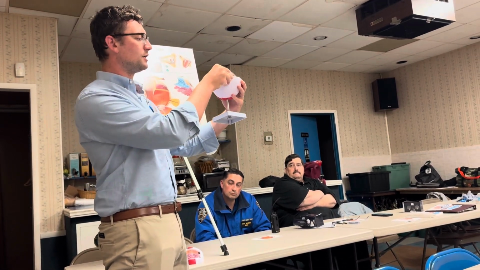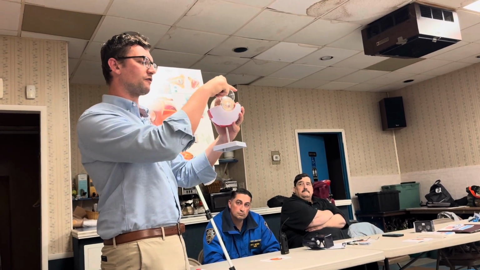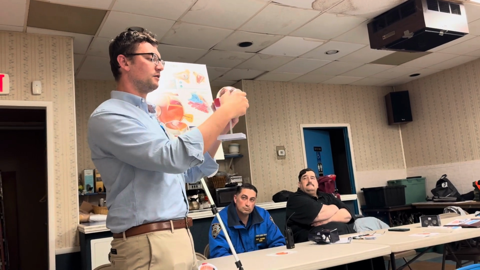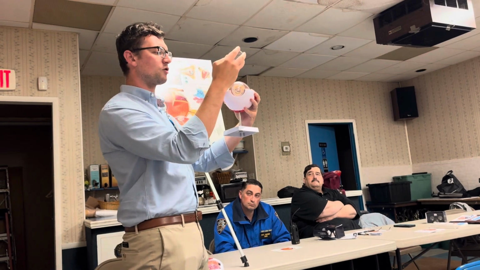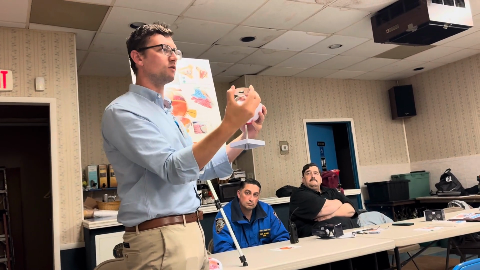So the first part is the cornea. This is this clear part at the very front. It's the first thing that the light would touch as it goes to the back of the eye. This is the front of the eye, this is the back of the eye over here. So you have cornea. I'm taking them out as I go, but usually they're all in place.